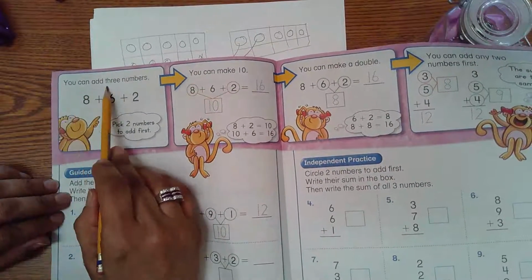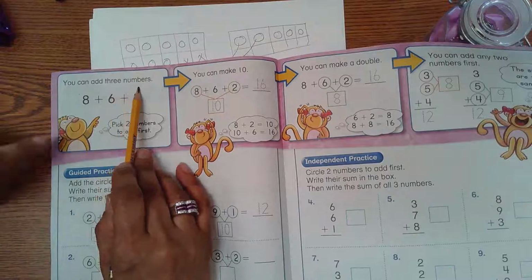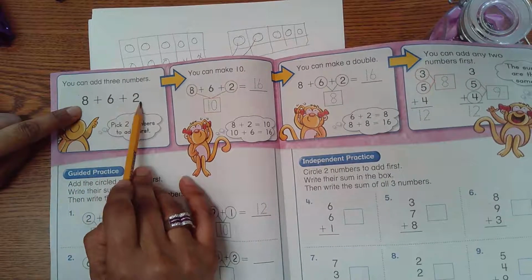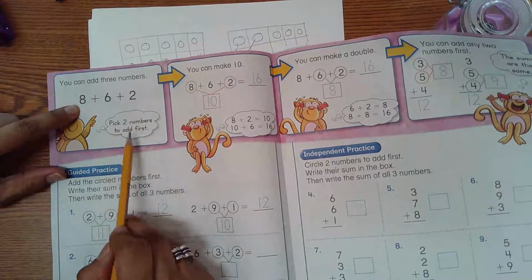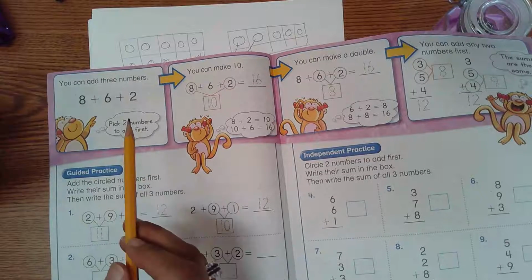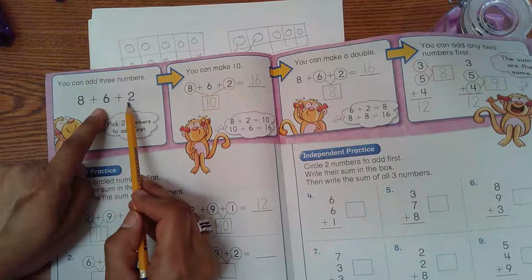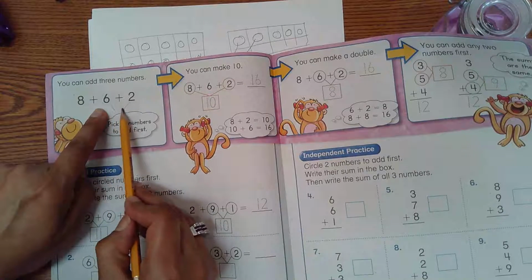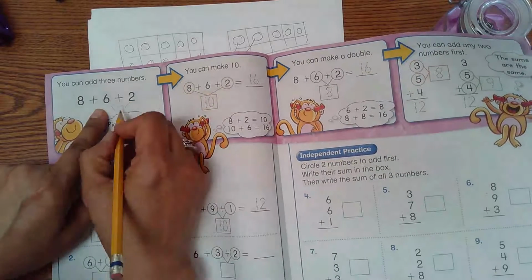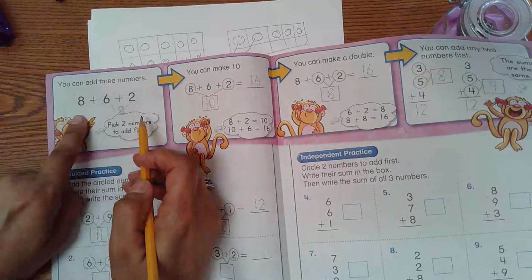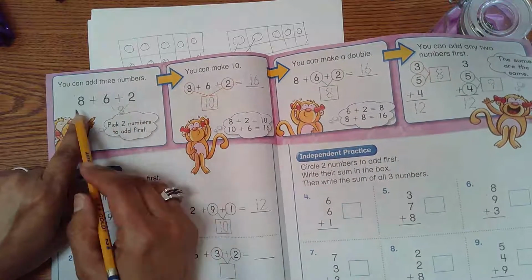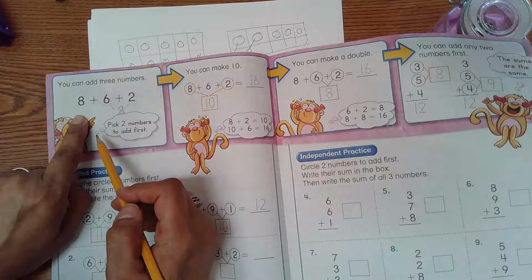You can add 3 numbers, 8 plus 6 plus 2. Pick 2 numbers to add first. So the choice is here. I can add 2 plus 6, and 2 plus 6 equals, very good, 8. So 8 plus 8, that's double 8. I know my doubles. 8 plus 8 equals 16.